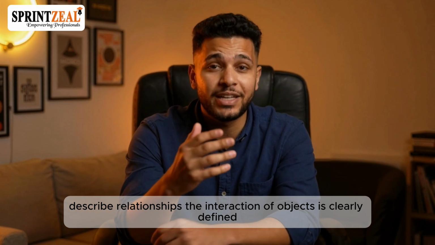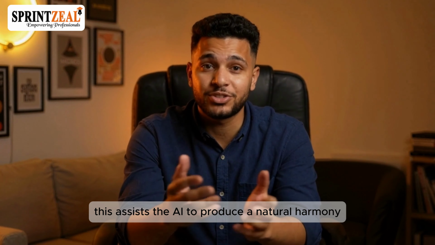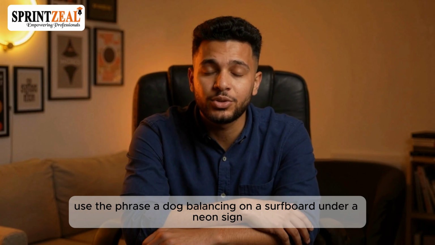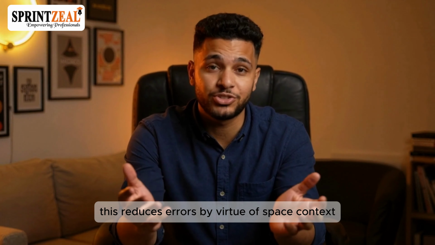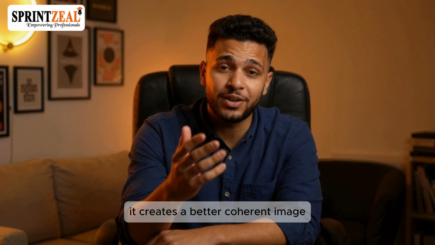Describe relationships. The interaction of objects is clearly defined. This assists the AI to produce a natural harmony. Rather than "dog, surfboard, sign," use the phrase "a dog balancing on a surfboard under a neon sign." This reduces errors by virtue of spatial context. It creates a more coherent image.